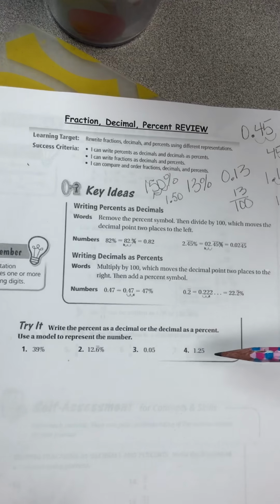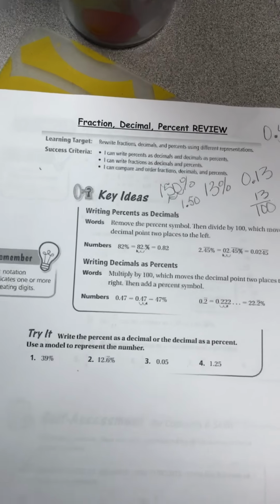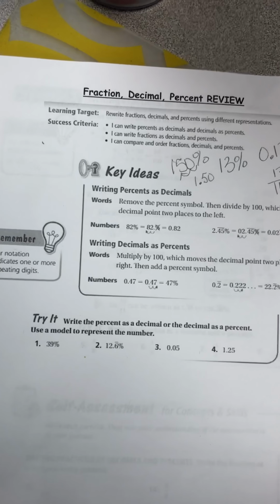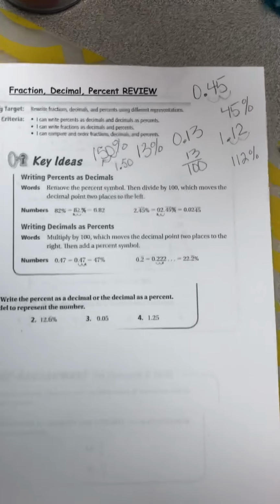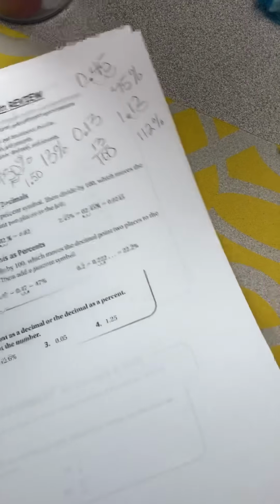Okay? So take a moment to read through the key ideas, and then you need to do 1 through 4. Actually, you're going to stop the video in order to do 1 through 4, and then you're going to come check in with Miss Wesley. When you're done checking in with Miss Wesley, come back to the video. So now that you got those 4 questions correct, we're going to move on to the second page.